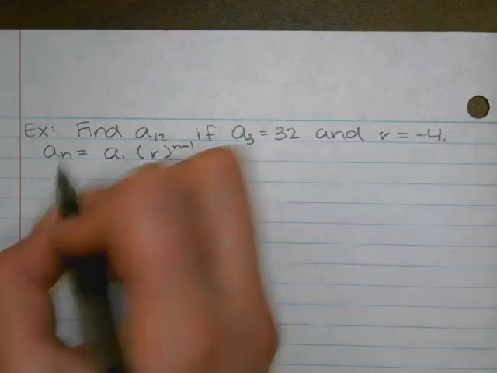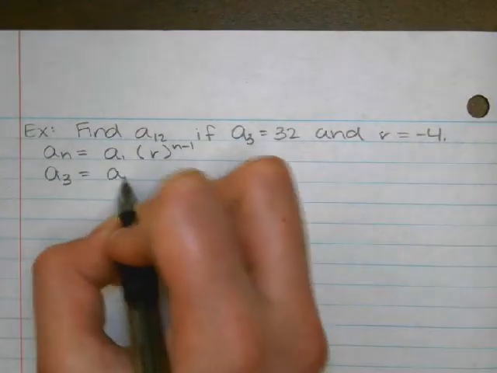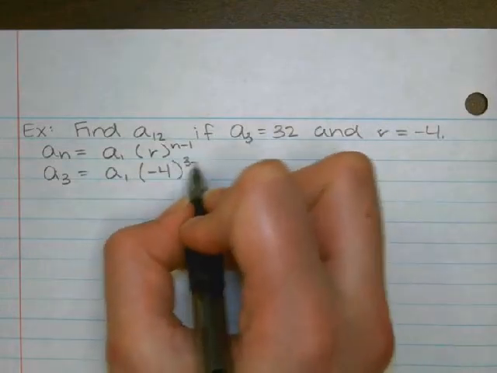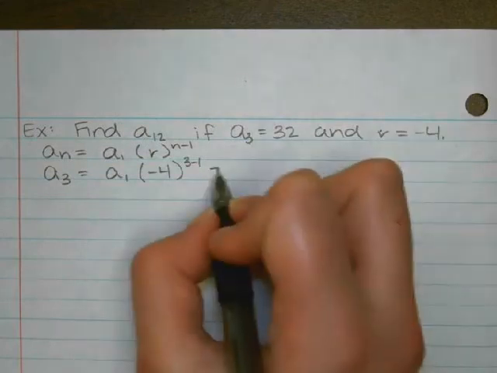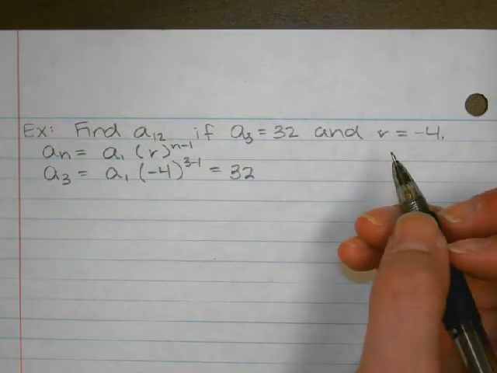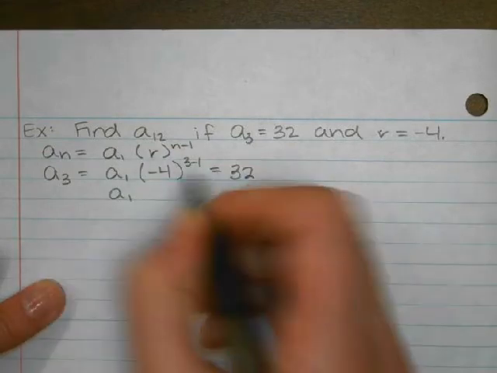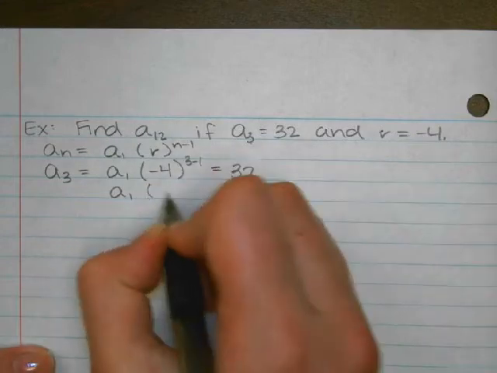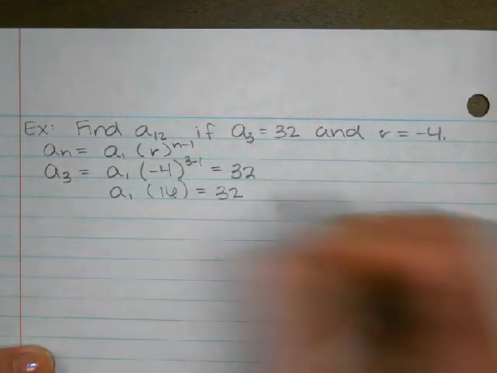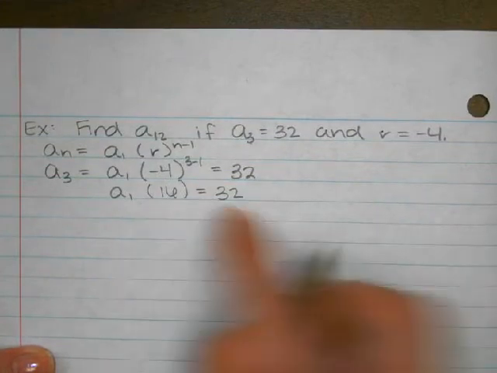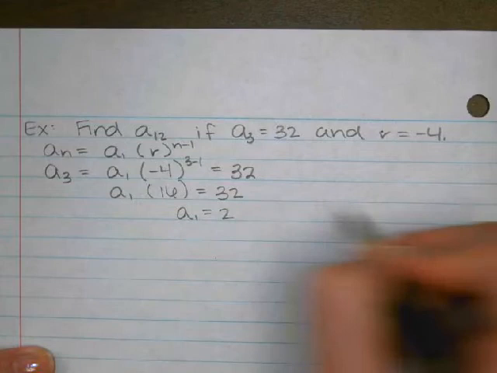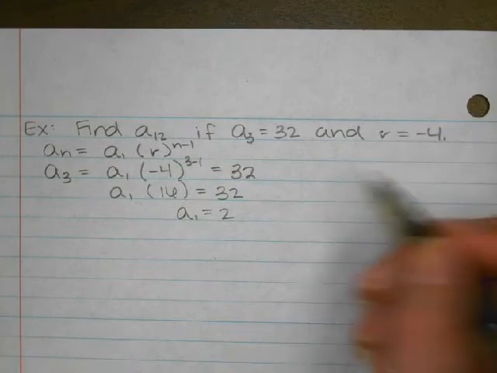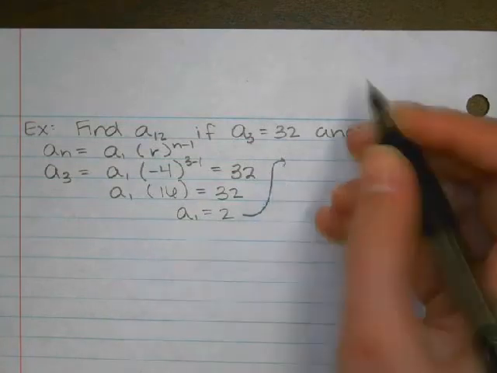So I've got the third term. If I plug in the first term, the r value, and 3 minus 1, I should get 32 as the result. That means a sub 1 times -4 to the second power, which is -4 squared, which is 16. So the first term times 16 is 32, and if I divide by 16, that means the first term must have been 2. So I didn't find the 12th term, but I did find the first term, and that's beneficial because now I can write the actual formula.